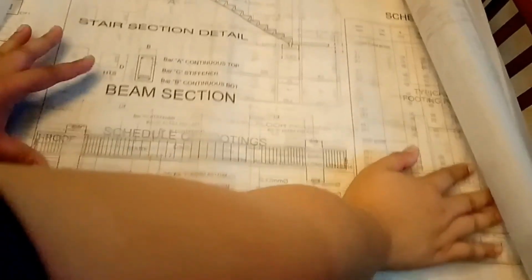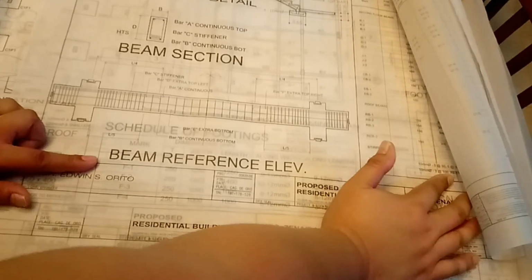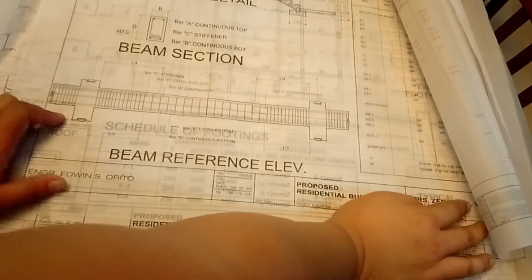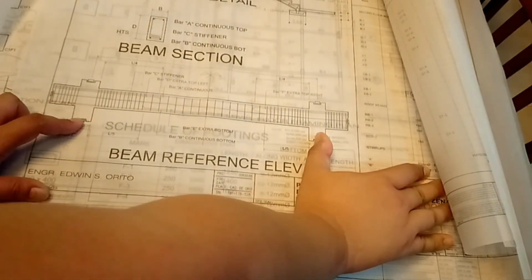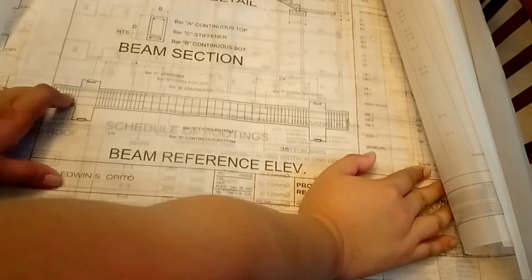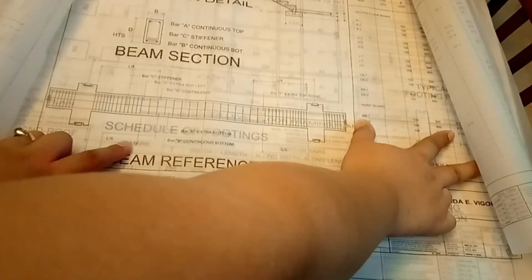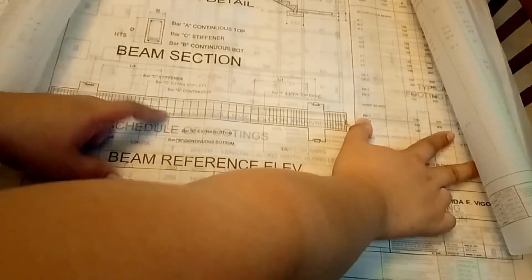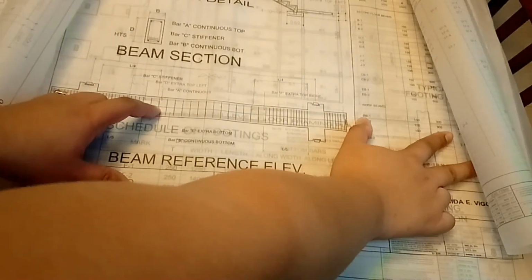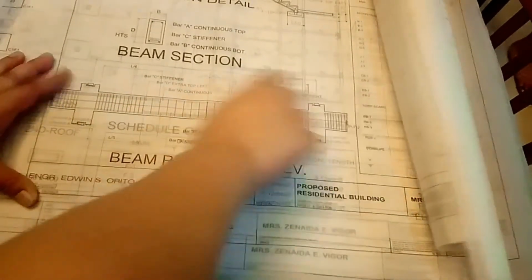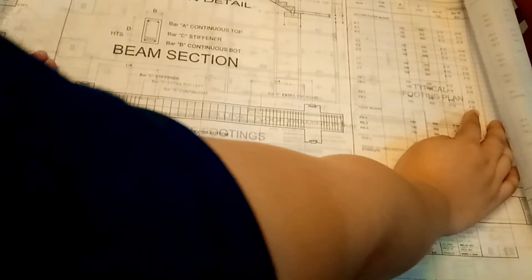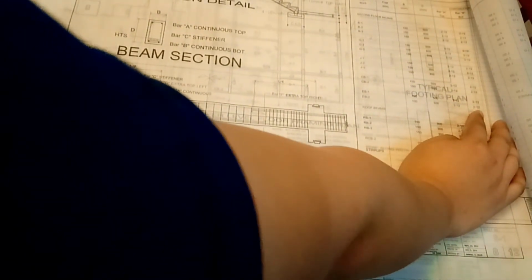Okay, this is the beam section, and it's a beam reference elevation. So when you do your beam reference elevation, it should be between 2 columns. Okay. So what's written here is generic, so it's L/4, and here L/5. So L/4 is where the inflection point is. If you look at it in your structural, it should be a bell curve going here. Okay, so I think you have a general idea of what you're going to do later on.